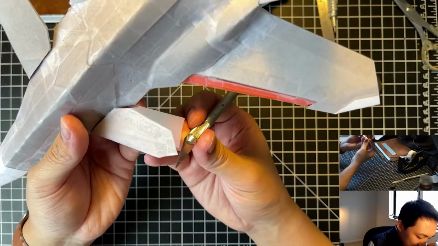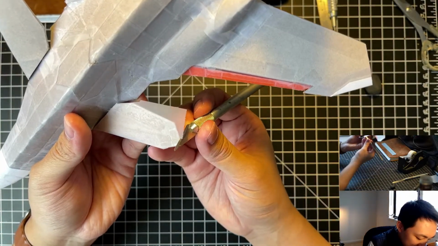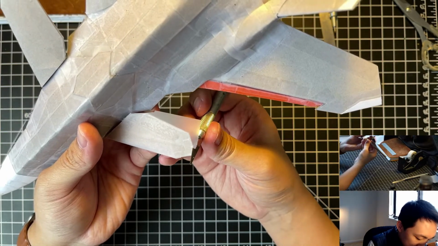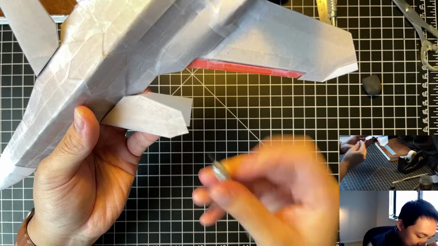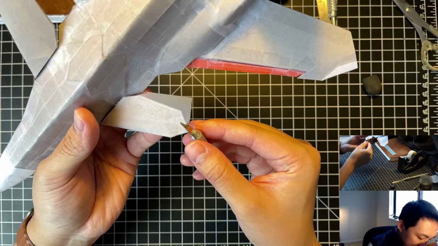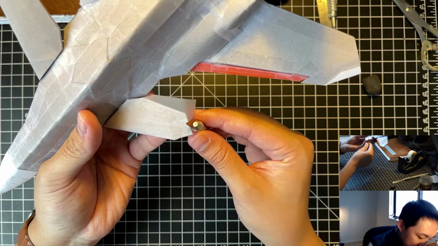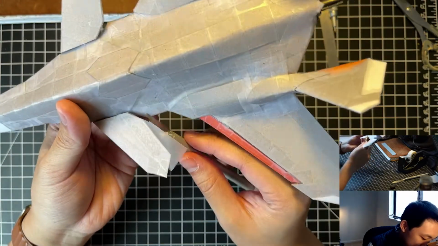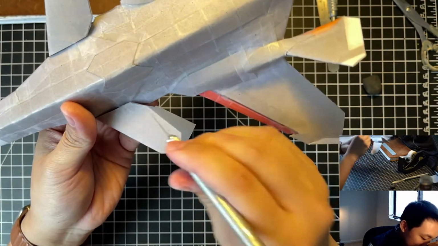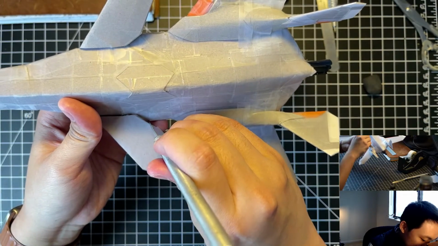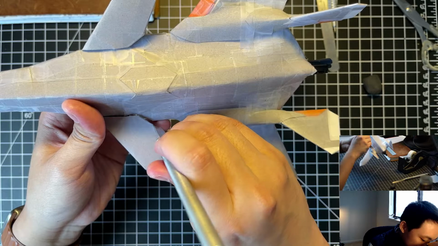So I'm just trimming a little bit of the excess here. This canard, this control surface is already sealed in terms of the open outer edges here. But that's also why I don't want to fold this over, because that adds thickness and unnecessary weight.